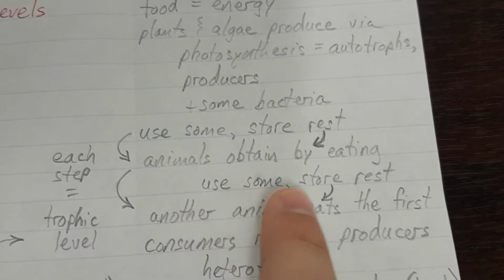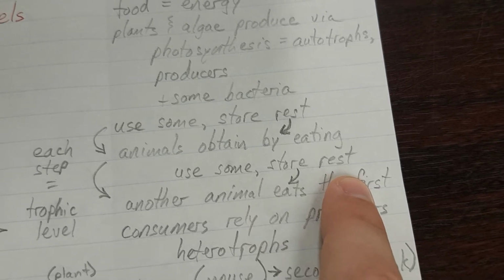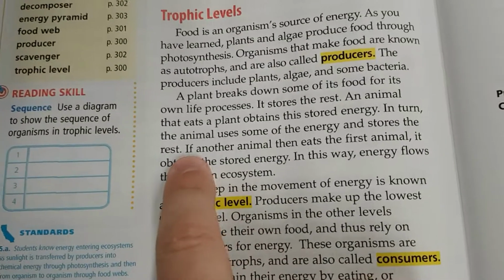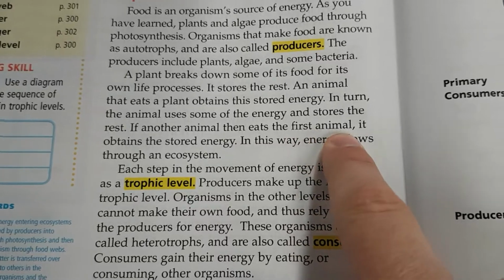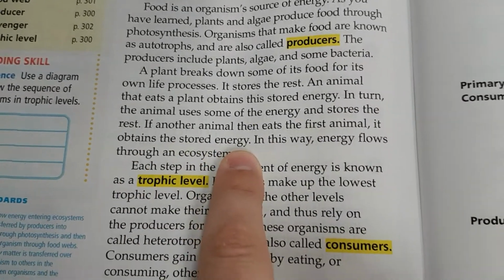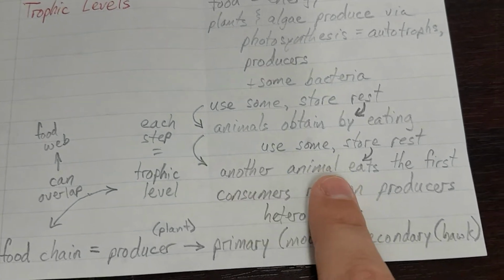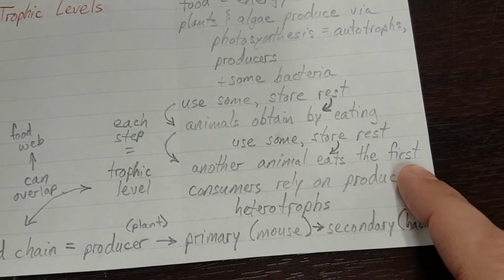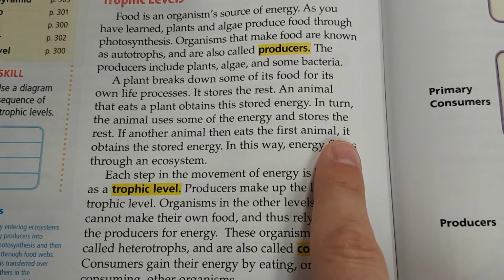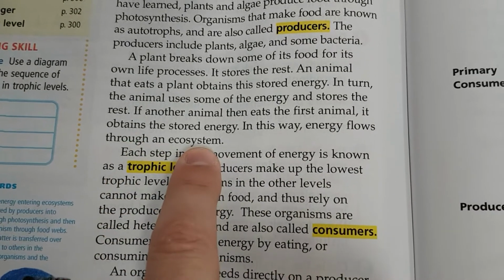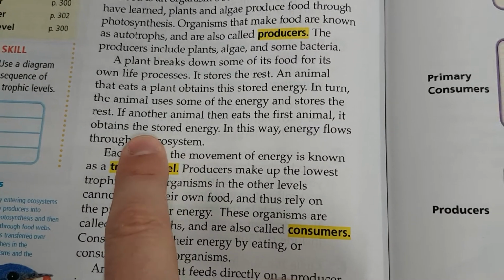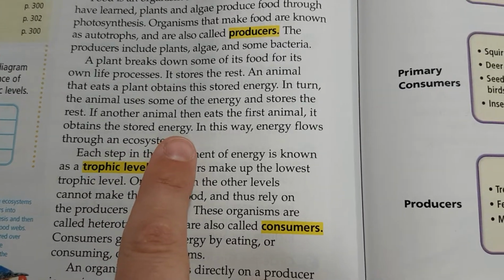Use some, store the rest. If another animal then eats the first animal, it obtains the stored energy. Another animal eats the first. Guess what's going to happen? In this way, energy flows through an ecosystem. It's going to use some and store the rest.